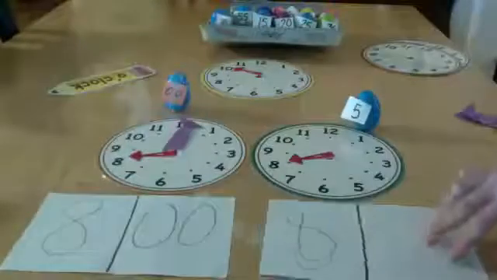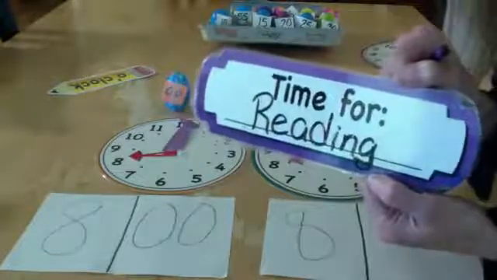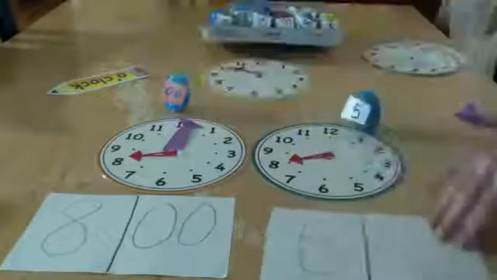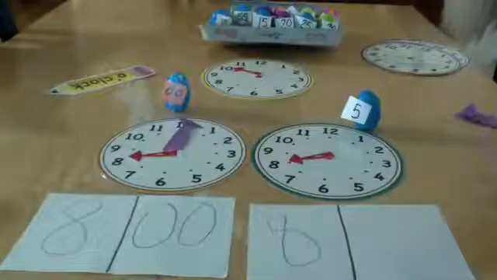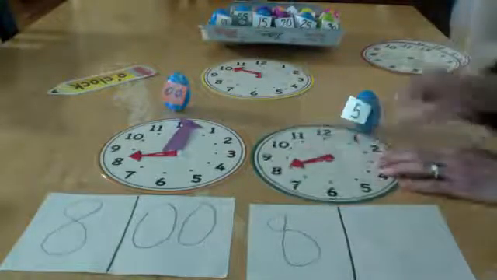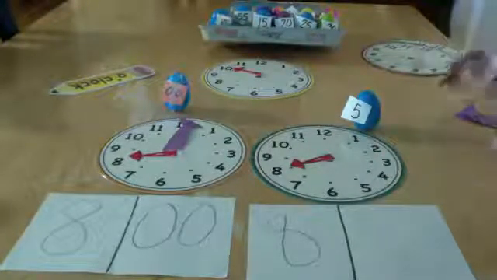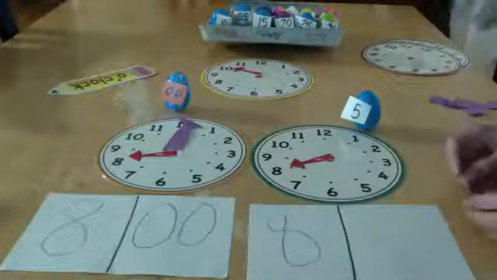All right, next we said it's time for reading. That's right, time for reading. So I would like for reading to be at 8:30. At 8:30. Now, if you remember, we put our hour first because that's what you read first. So now we are going to start counting our minutes. So we're going to be doing 8:30. And if you remember with our eggs, that also meant that it was half past. So let's look at that.